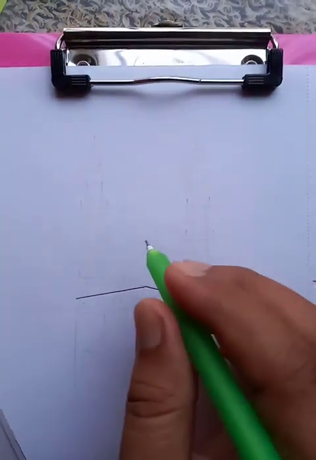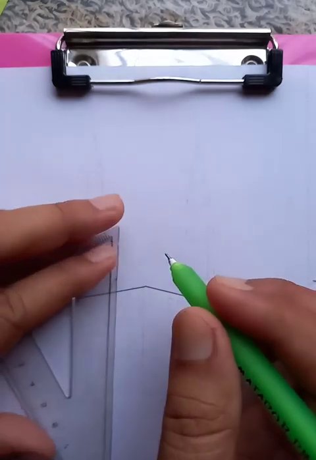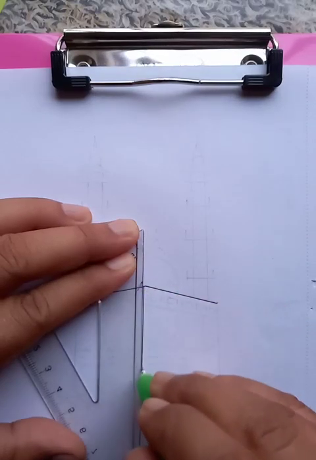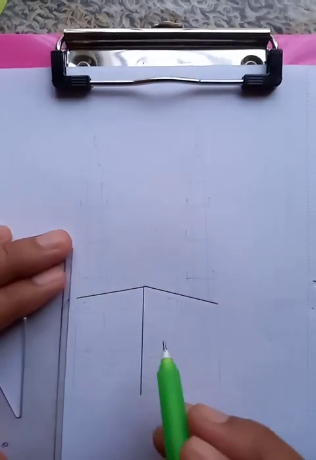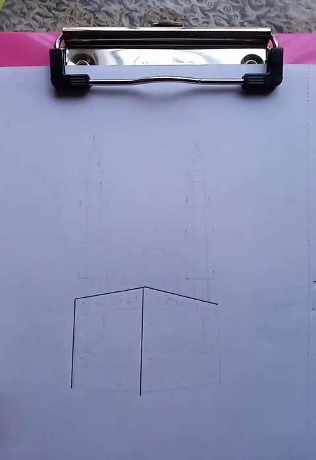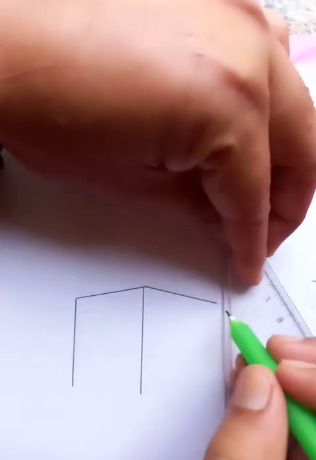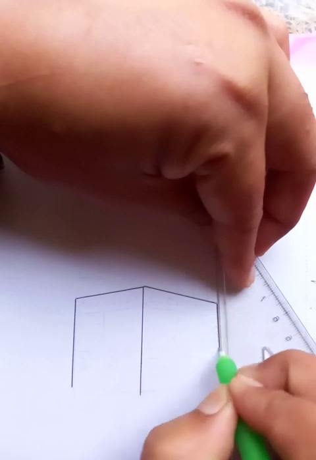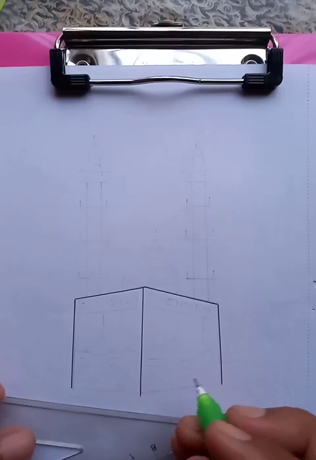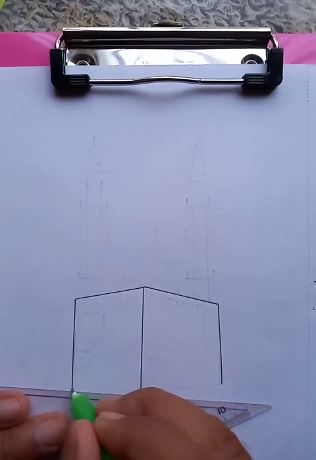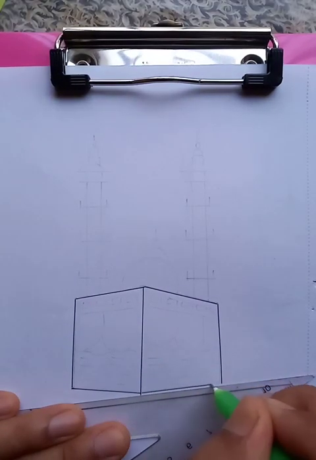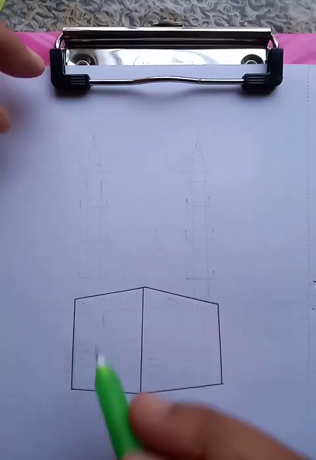Okay, let's put a straight line, which is a vertical line, in this point. Another line we are going to have in this point, and the other line will be here. Okay, now we can connect these points at the bottom, one with the other. Okay, so you can see the box.